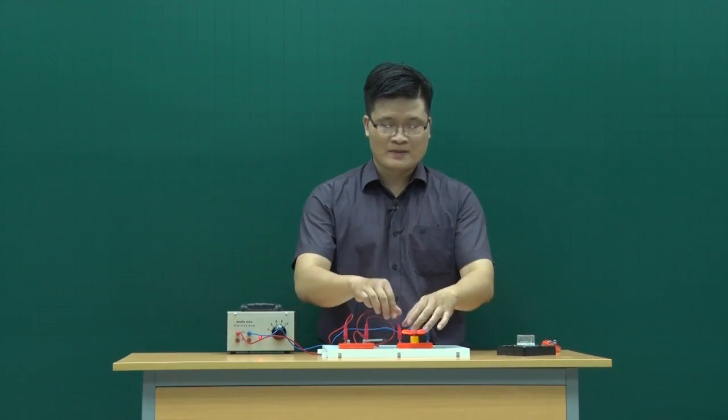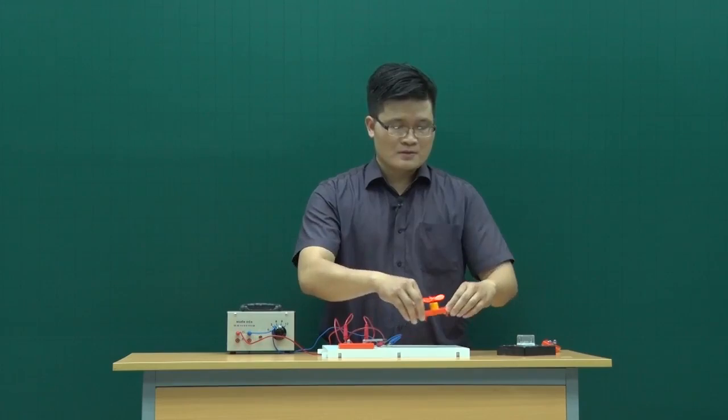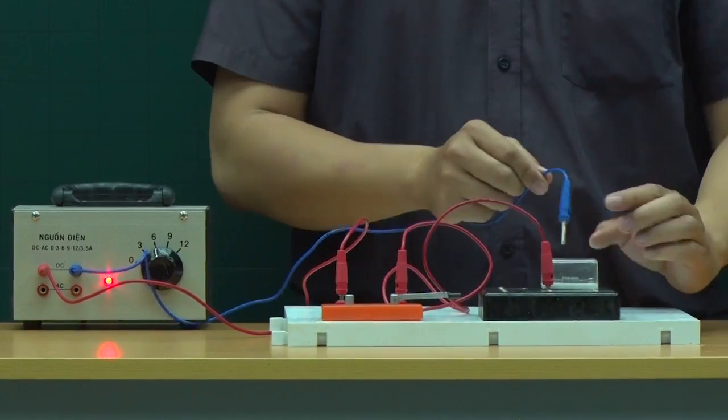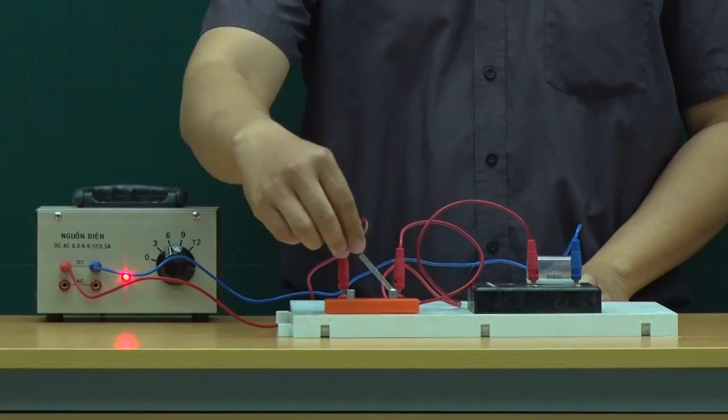Now I will change the conductors. I will use the resistor. So I also close the circuit, and you see it seems nothing happened. Now, how can we define if there is a current in the circuit or not?